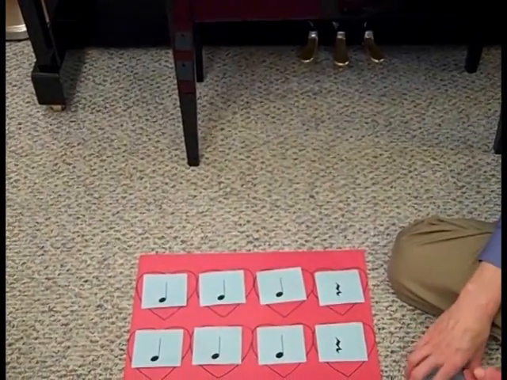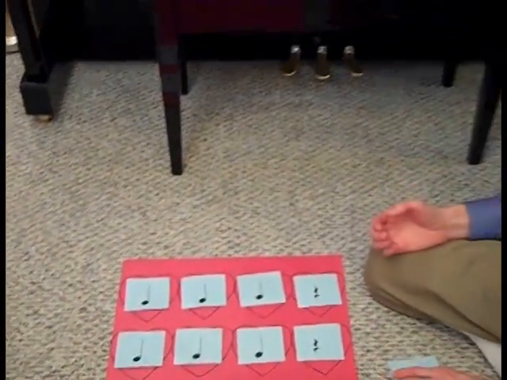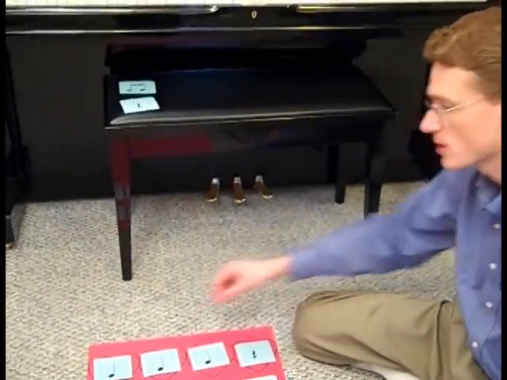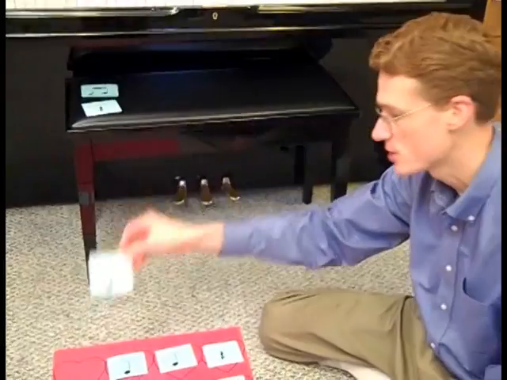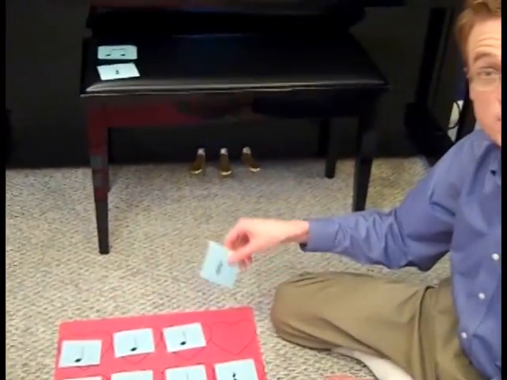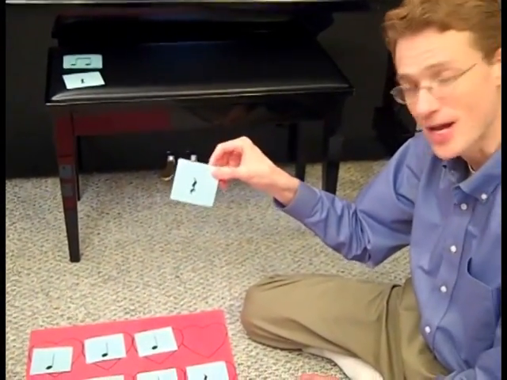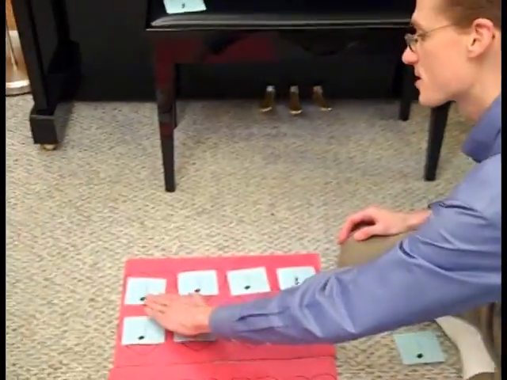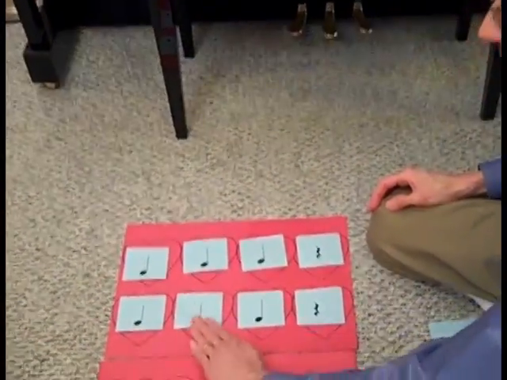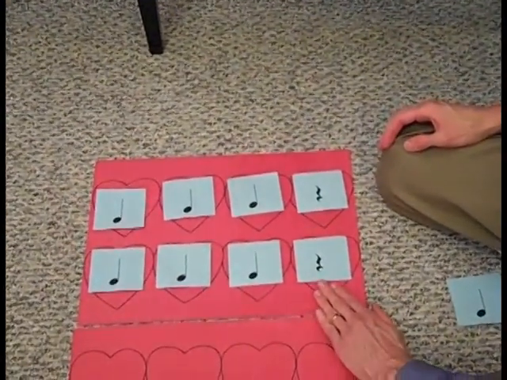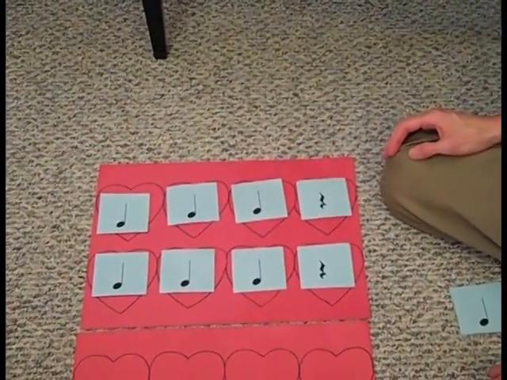Now, it's possible in music to use rhythm words to say the rhythm of the song. So now instead of singing Hot Cross Buns, we're going to say ta for each quarter note. And we're going to whisper rest for the rest, like this. Ta, ta, ta, rest. Ta, ta, ta, rest. Very good. Will you try that with me?